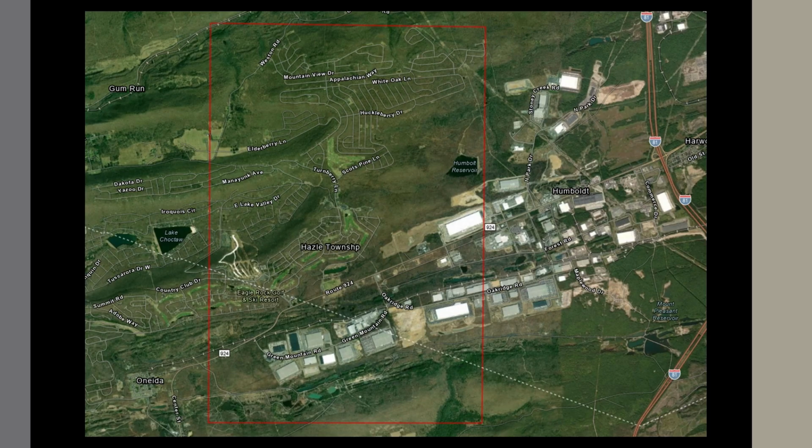And finally, here is the area of interest at a local level. The area was chosen because the north section of Eagle Rock, starting north of the golf course in the central part of the area of interest, and the southwest portion of the Humboldt Industrial Park are both the newest additions in each development project.